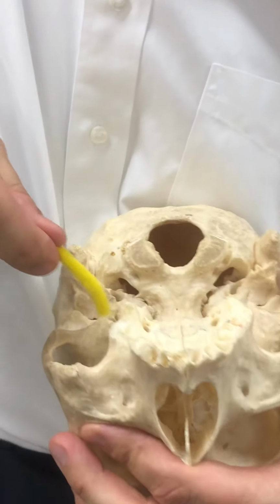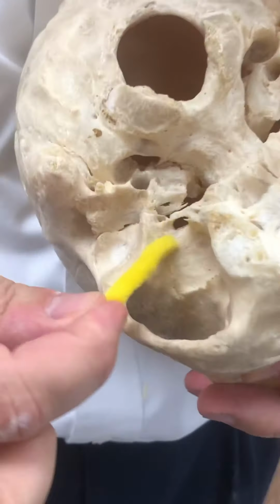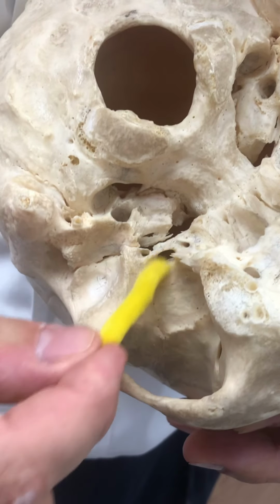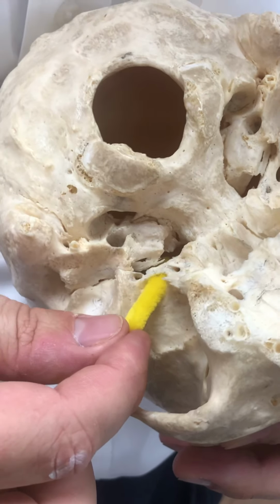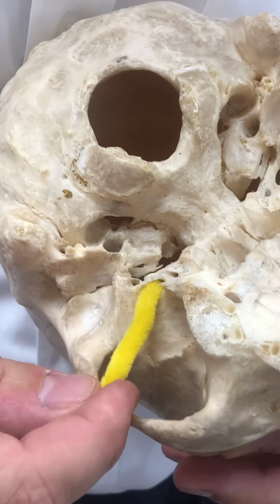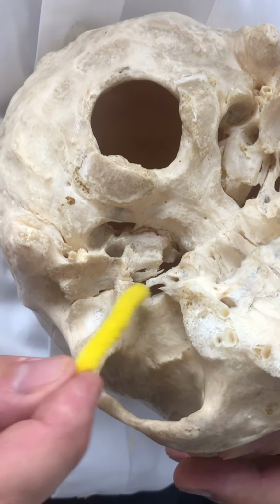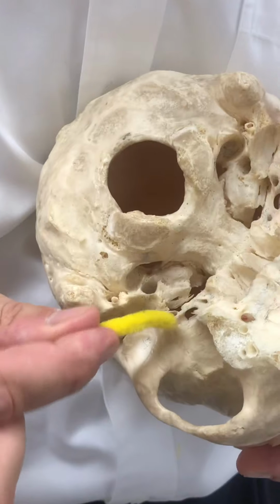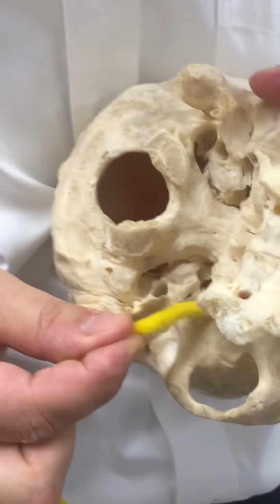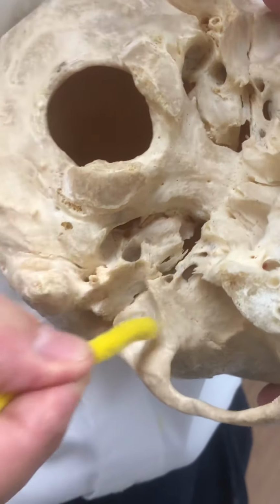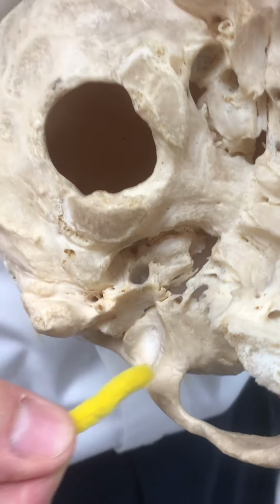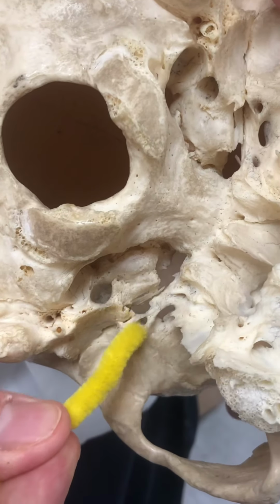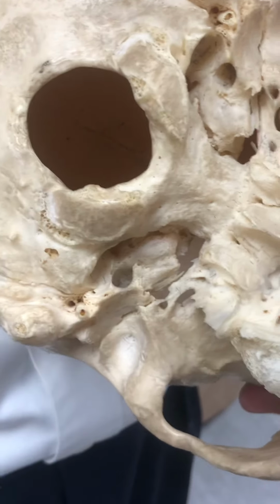And then we have here, that hole right there is the foramen ovale, and what runs through that is the mandibular division of cranial nerve 5, trigeminal. So just know that that's the mandibular division, or V3, and just posterior and a little bit lateral to that is the foramen spinosum. If you want to think of a spot, spinosum, SP, foramen spinosum. And what runs through there is the middle meningeal artery.